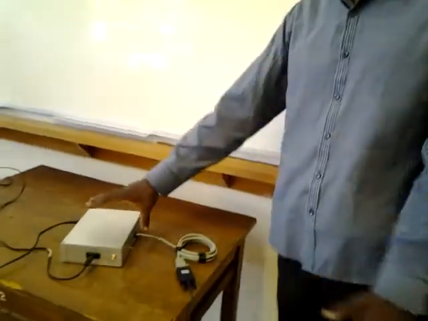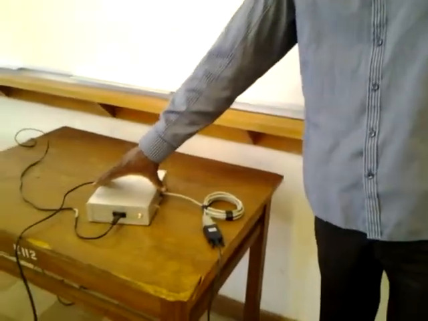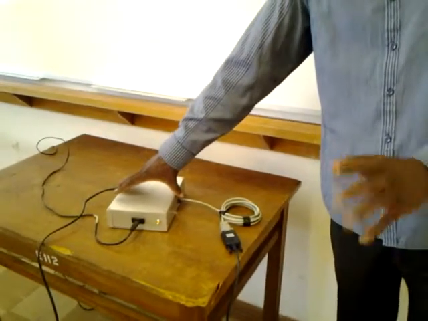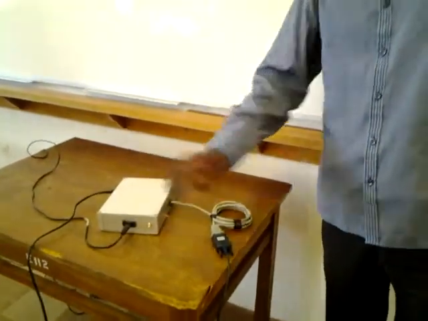Came up with this box. This box was 100% produced at this particular place. And we've got programmer kits which we used to program that.